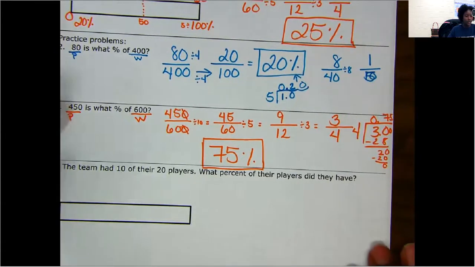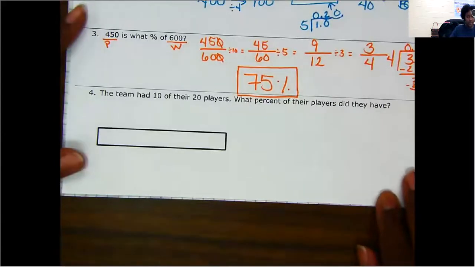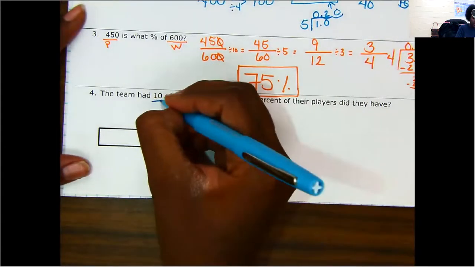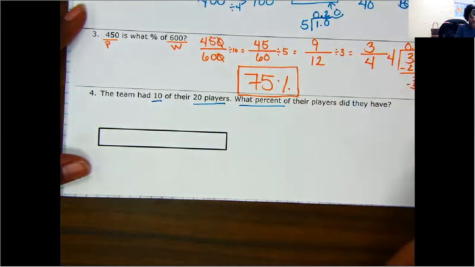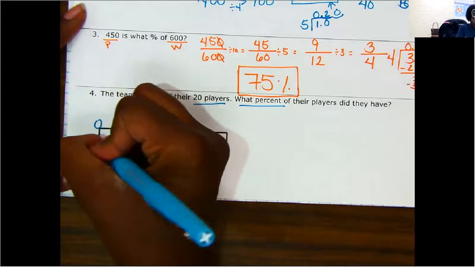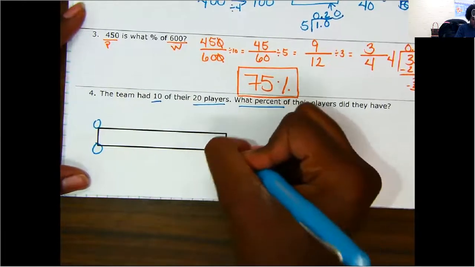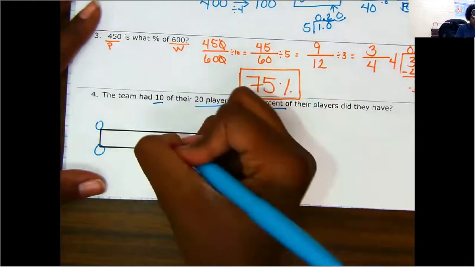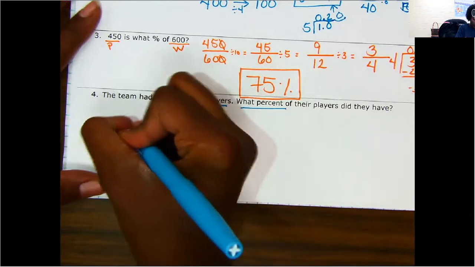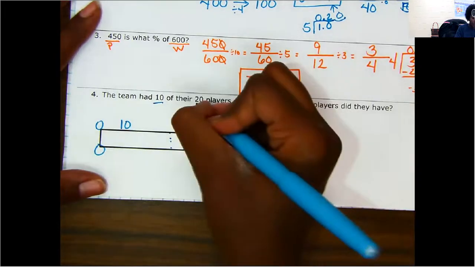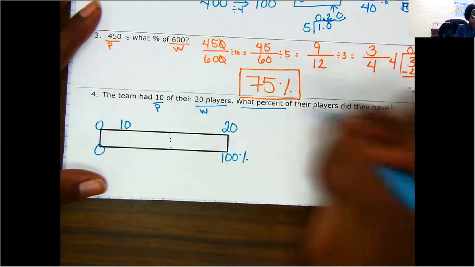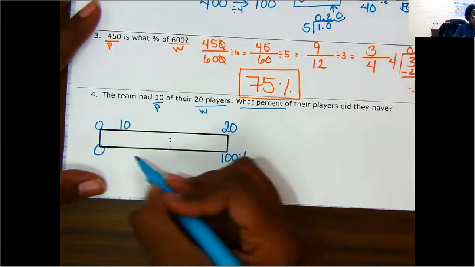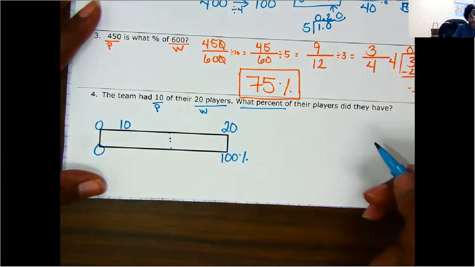All right, last one. We're going to use that percent bar again. The team had 10 of their 20 players. What percent of the players did they have? 0, 0, 100. 10, I'm going to put over here. 20 is my total. So it's going to go above the 100. I need to figure out what 10 represents as a percent.